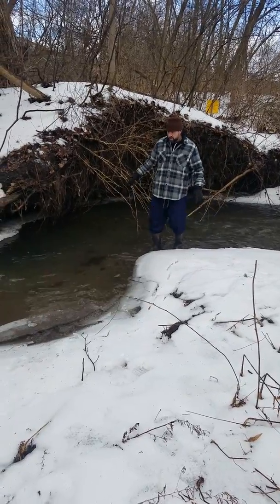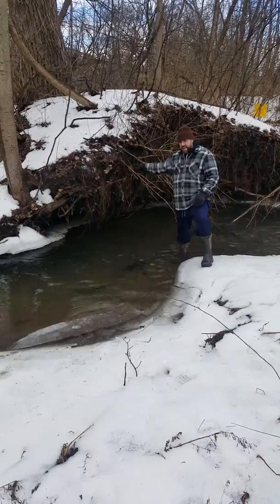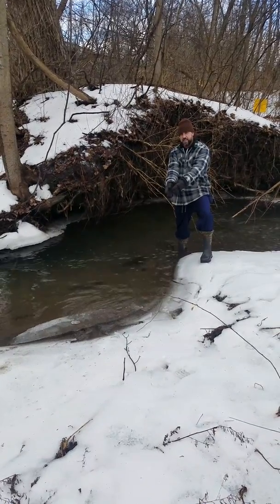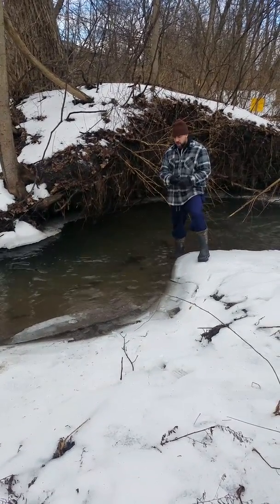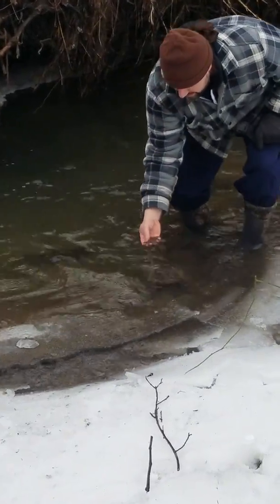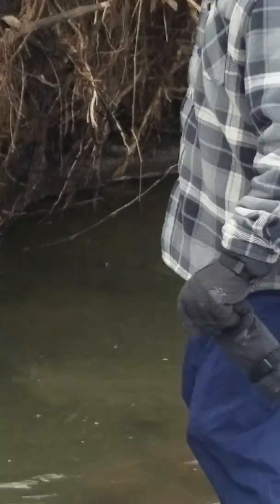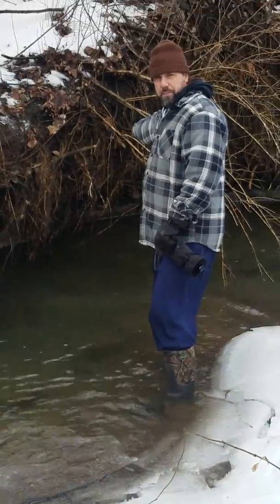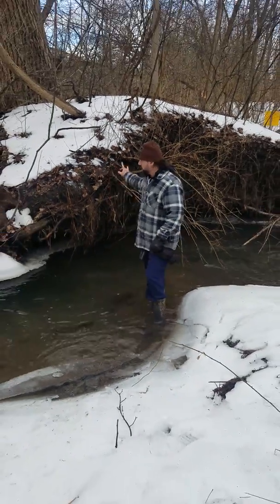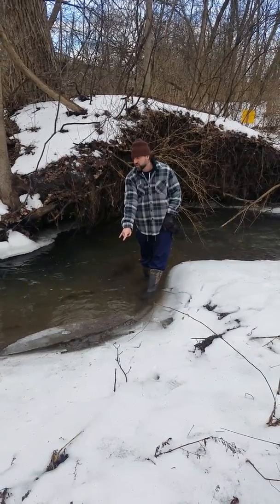And as you notice, because on this side the velocity is high and on this side the velocity is low, it will leave fine particles of deposit here. This is known as your point bar. Cut bank, where it eroded; point bar, where it's deposited those sediments.